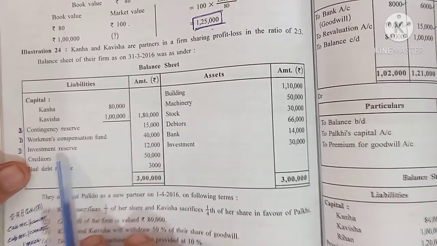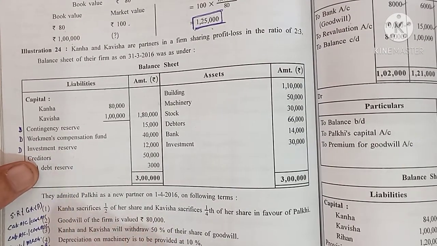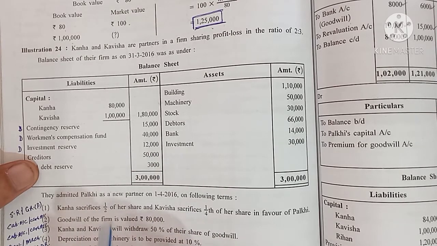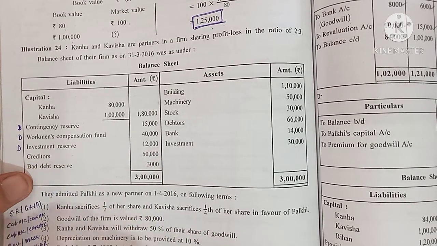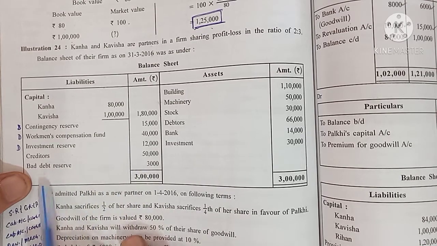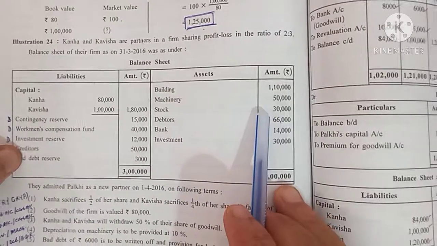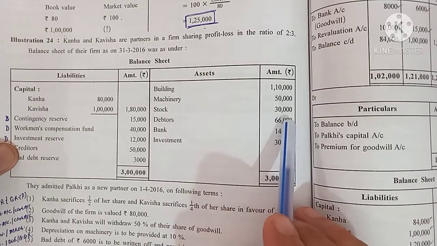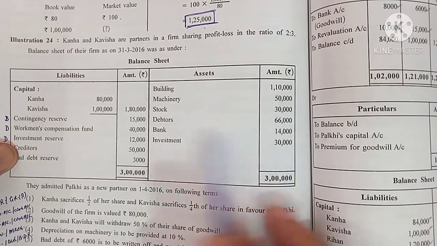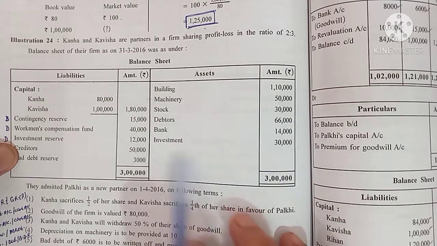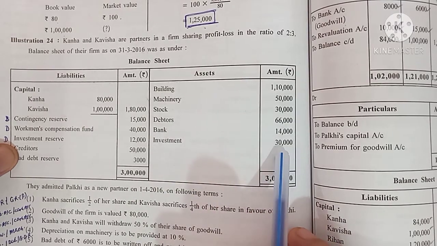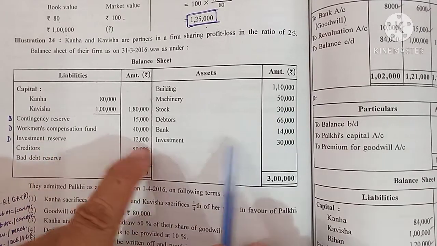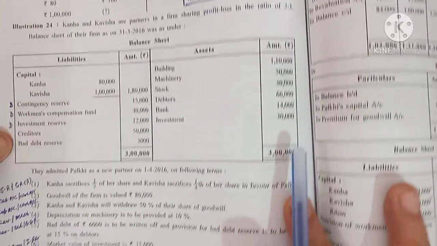Same case for the investment reserve also. If nothing is given in the adjustment, the full amount will be distributed. If anything is given in the adjustment, according to those instructions we will do it. Creditors 50,000, bad debt reserve 3,000. Building 1,10,000, machinery 50,000, stock 30,000, debtors 66,000, bank 14,000, investment 30,000. Obviously here investment is there, and investment reserve is there. Let us see what is given.